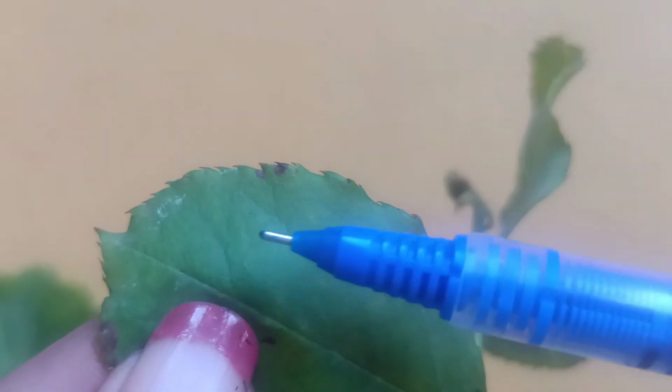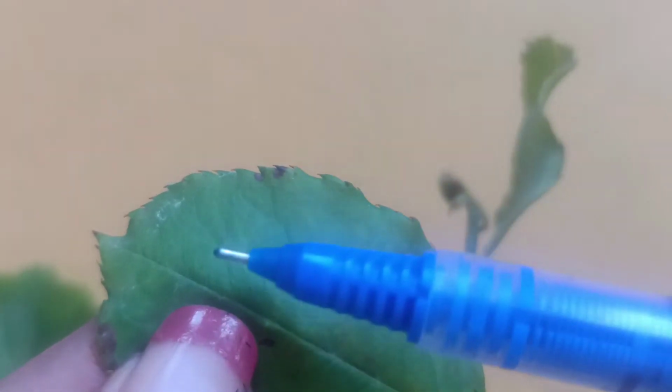If you see carefully, you can see these veinlets. You can see over here these further branchings of veins, so they are known as the veinlets.